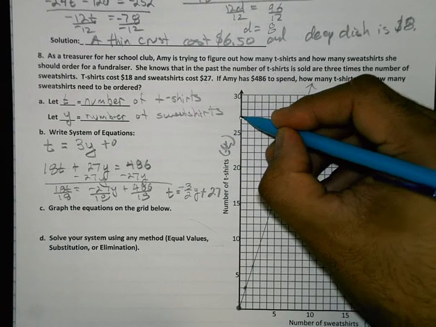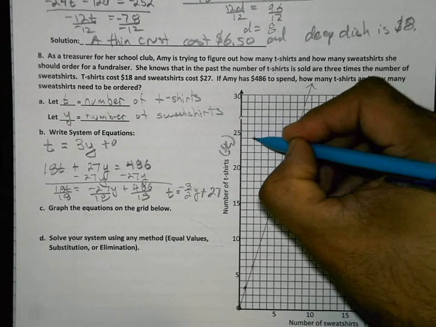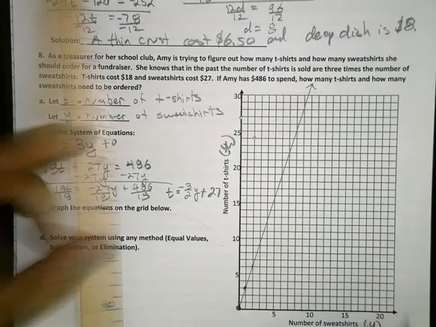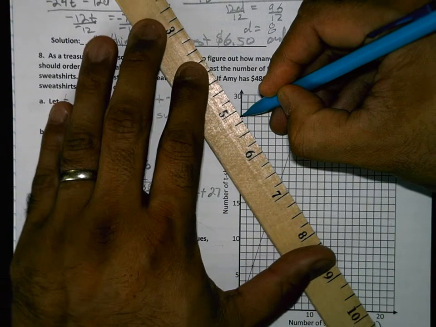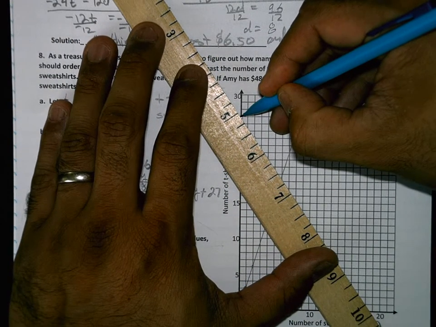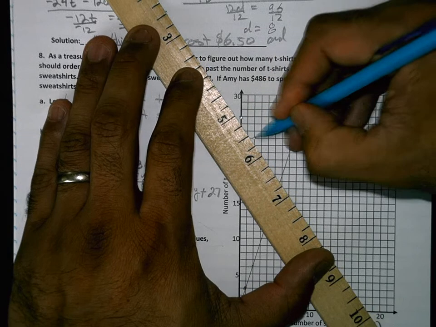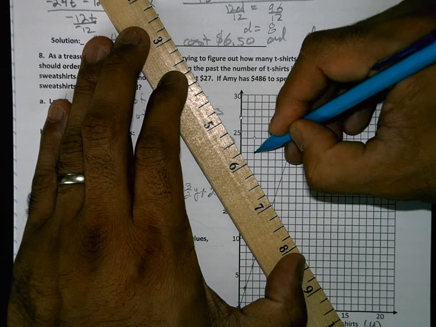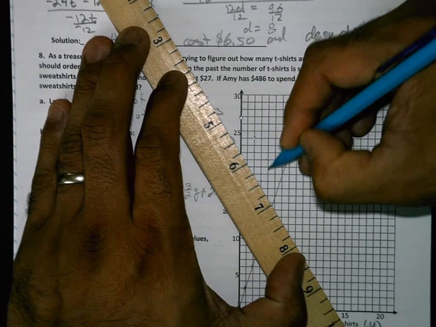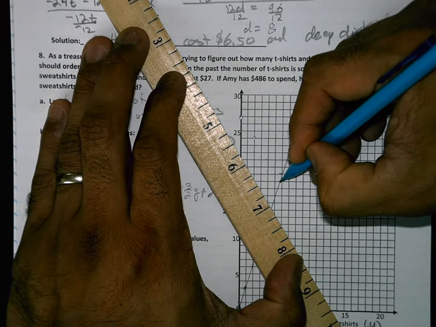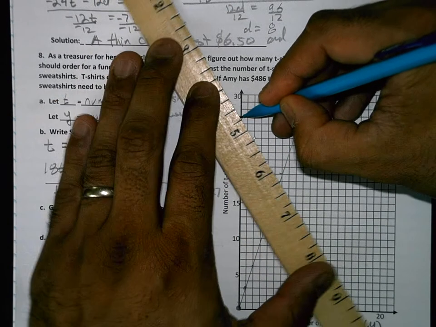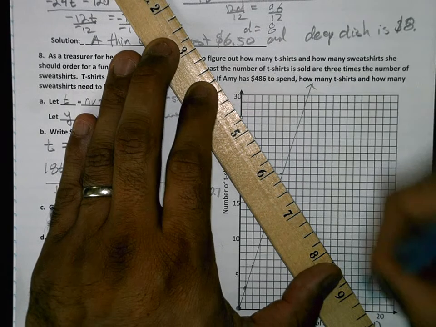We go down 3, 1, 2, 3, and to the right 2. Okay, so 1, 2, 3 to the right. Oops, sorry. 1, 2, 3, 2. So we got something about right there.